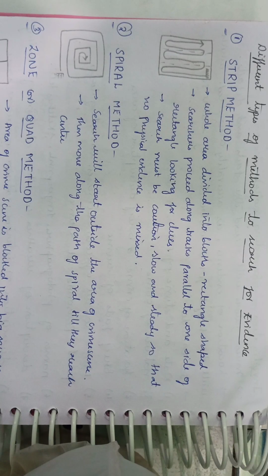Hello, welcome back, guys. So, today our topic is different types of methods to search for evidence. Searching for evidence is a very crucial step which has to take place near the crime scene, right? There are four different kinds of methods to search for the evidence. The first one is known as the strip method.